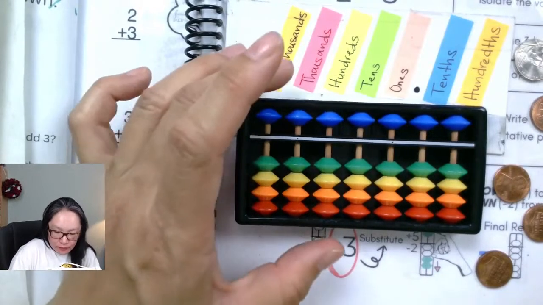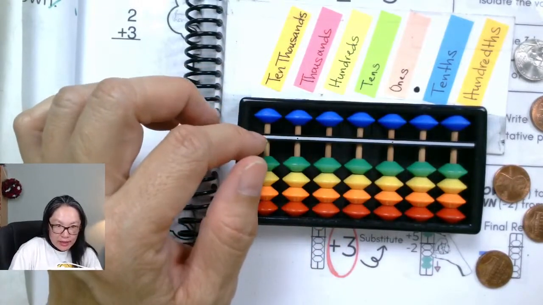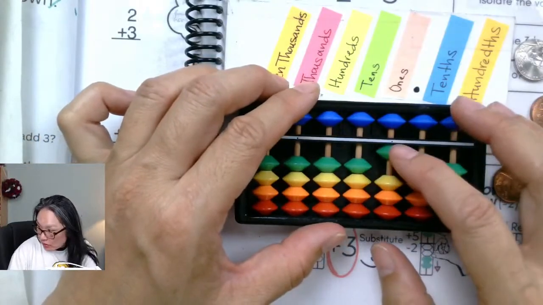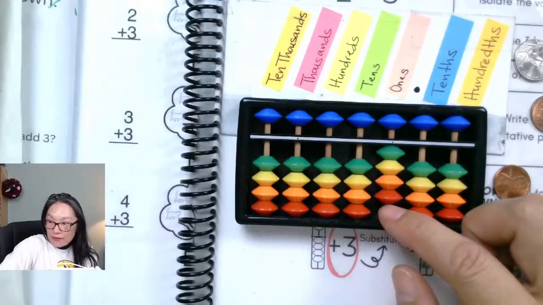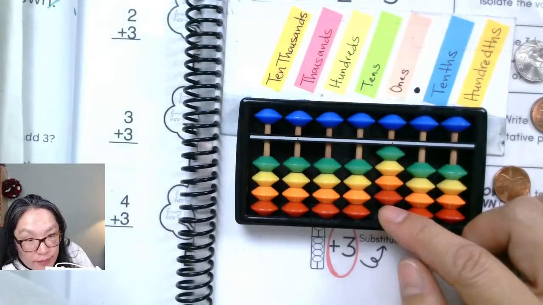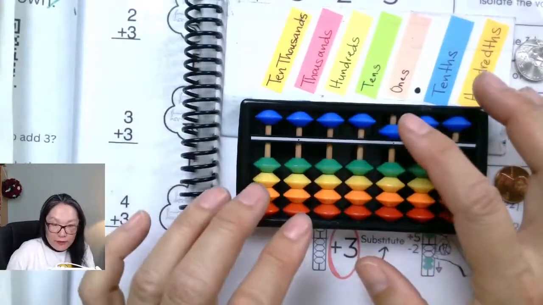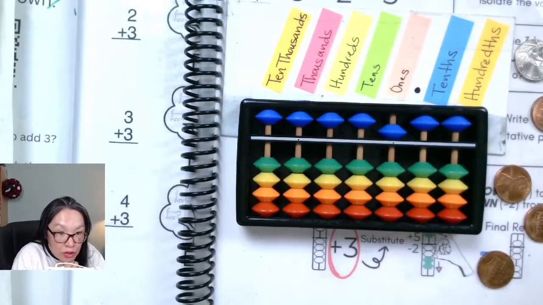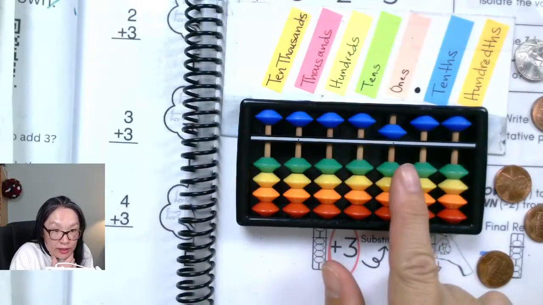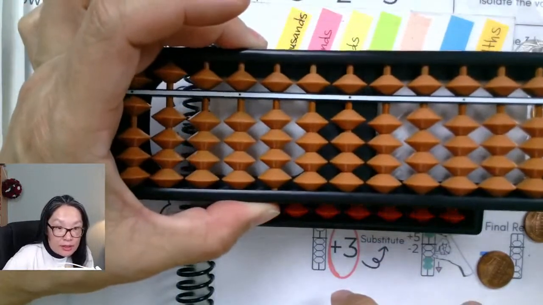Okay. So, Clay, we're going to review again. We're going to review 1, 2, 3, 4. These all have a value of 1. This is 5. The top bead will always be 5. You should also move further to the right to get the millions. If I wanted to make millions, then I would use a bigger abacus.